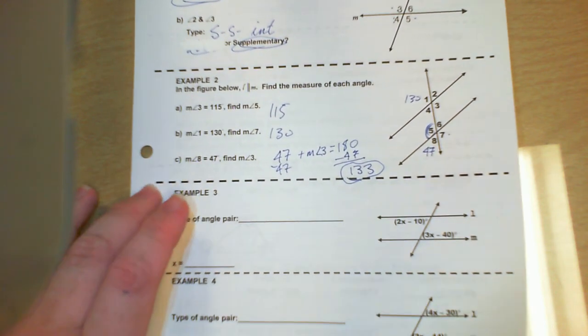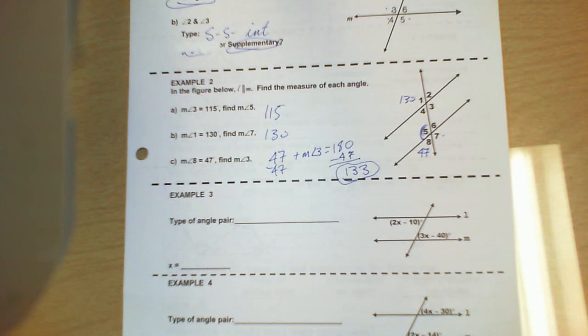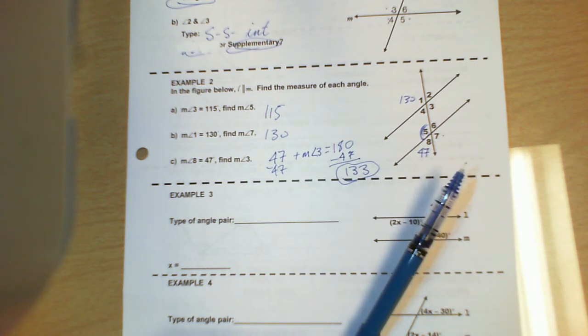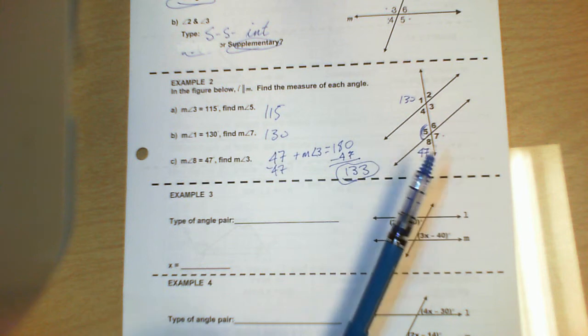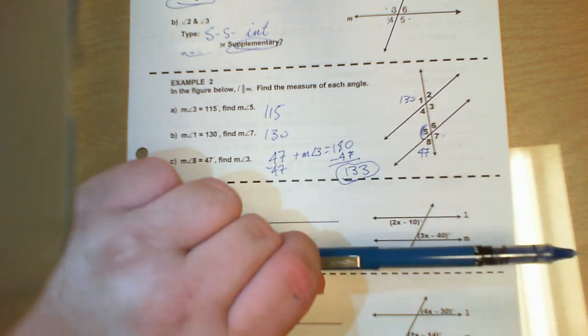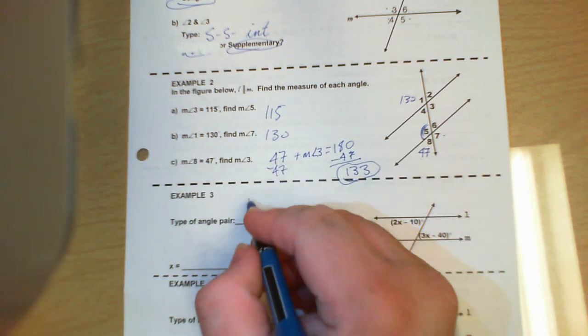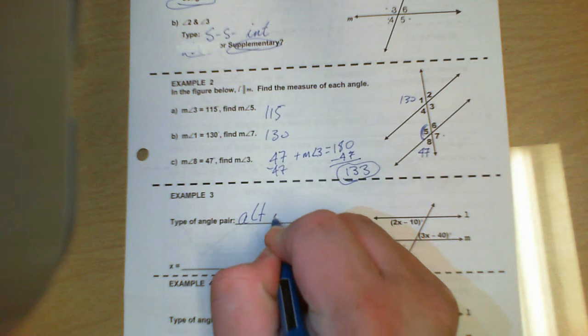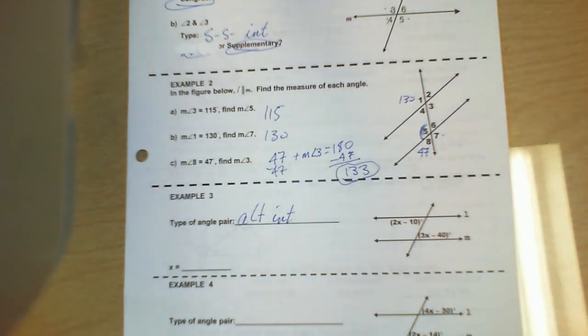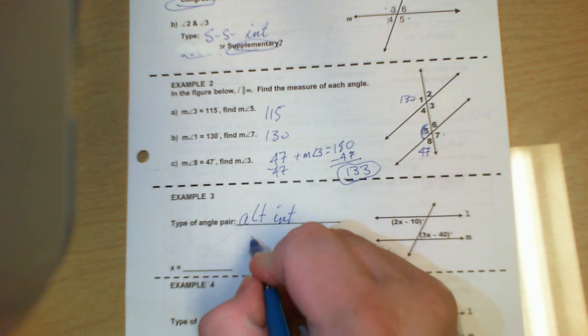Algebra. All right, what type of angle pair do I have here? First of all, what side of the transversal is each of these on? Alternate interior angles. They're alternate, and they're interior because they're on the inside. So are these two angles equal, or do they equal 180? They're equal. So I can set them equal to each other.